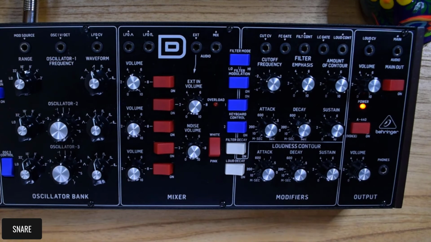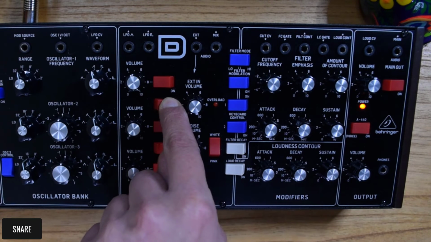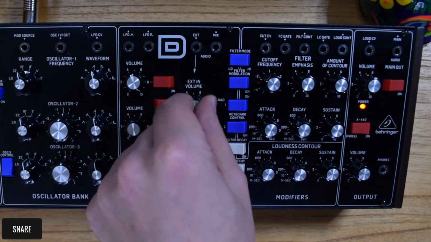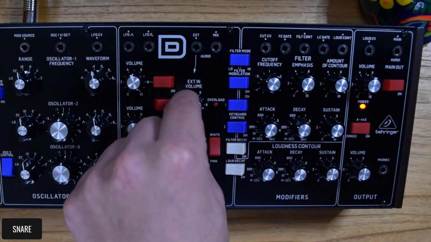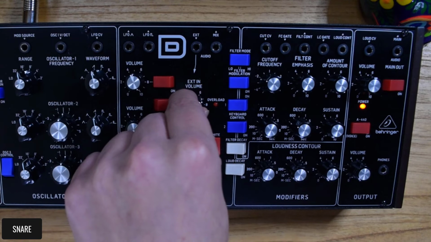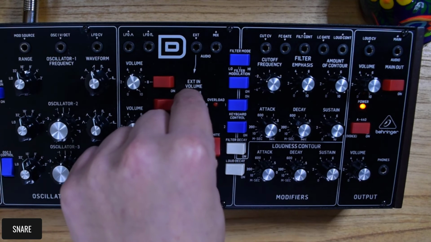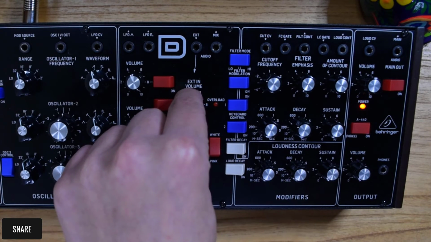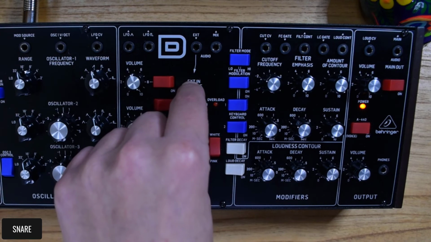Maybe right there. Okay. So we can bring this one in and see what happens if we saturate this, if we overload it. Notice this is really changing. It's giving more punch. In this case, I want that.